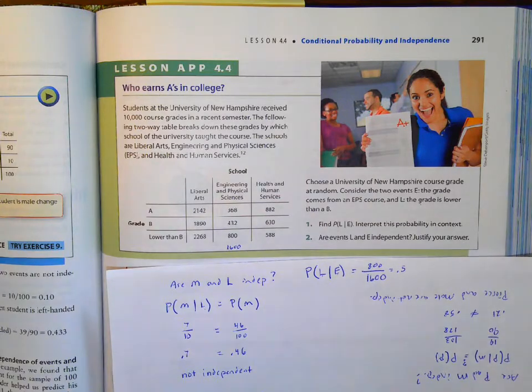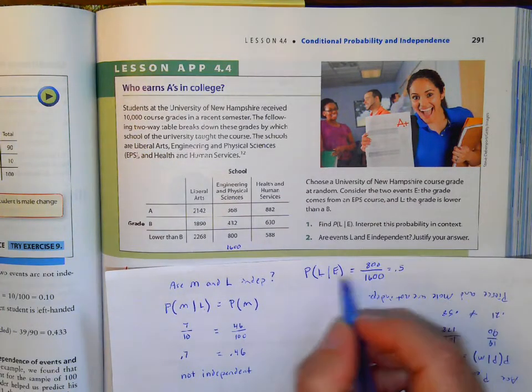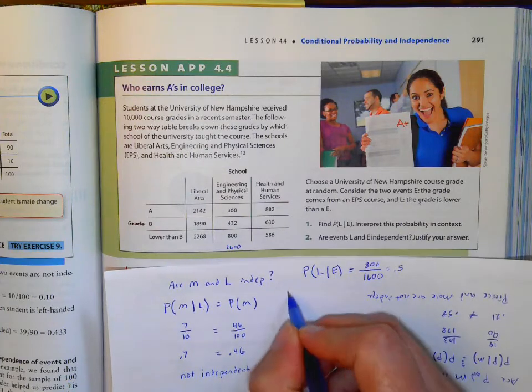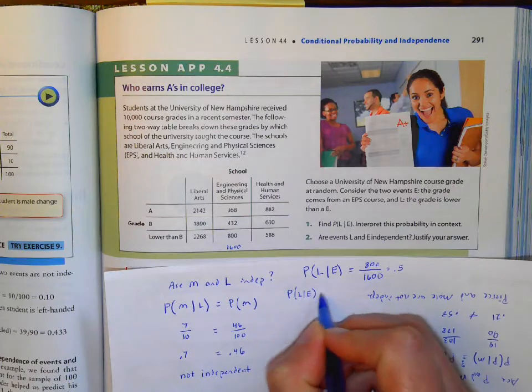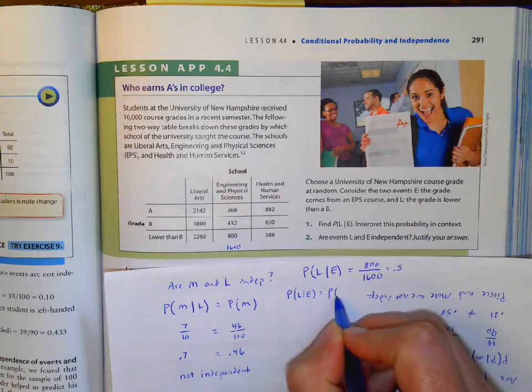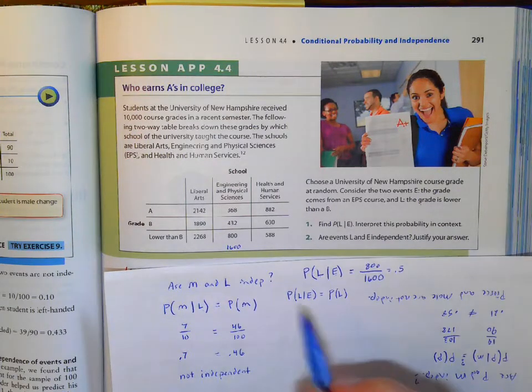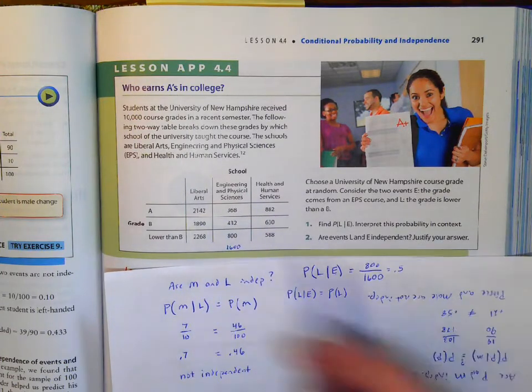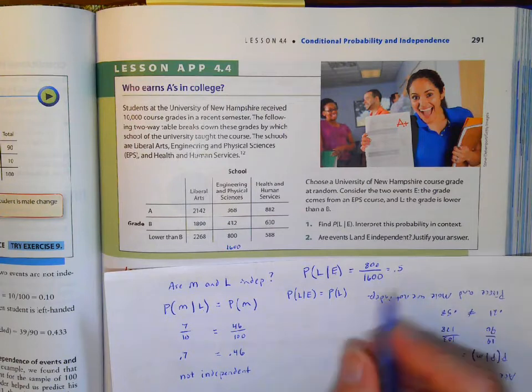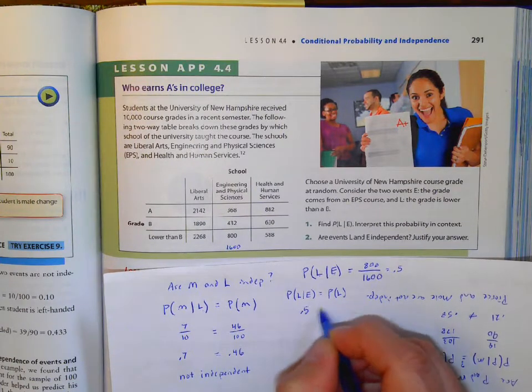Part B: are L and E independent? Well, I know that the probability of L given E should be the same as the probability of just getting lower. If they're independent, it shouldn't matter what course they're in. It should be the overall rate. L given E was 50%. We just found that.